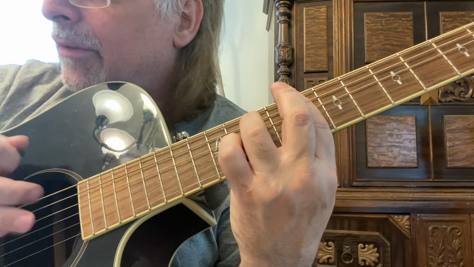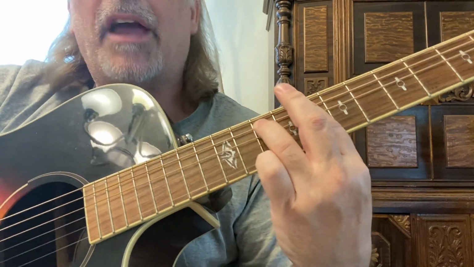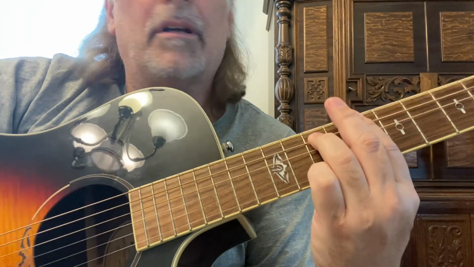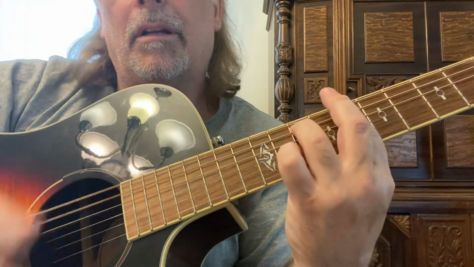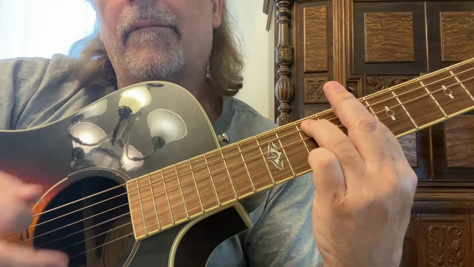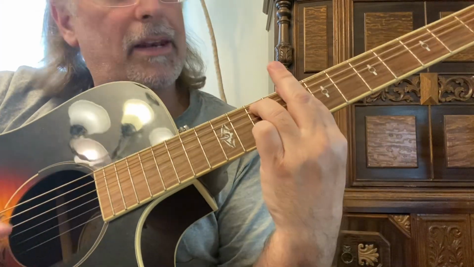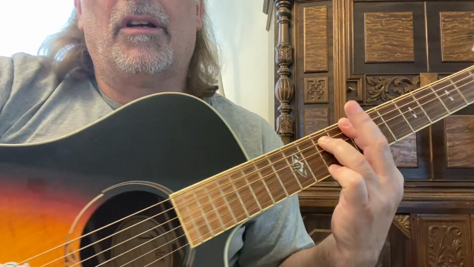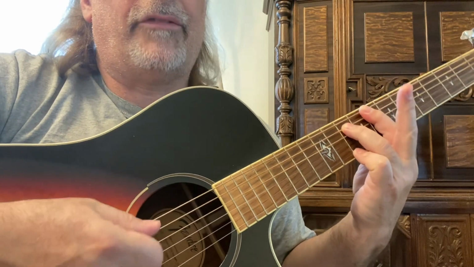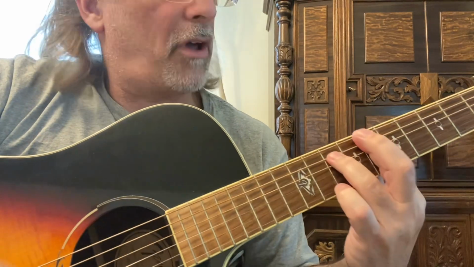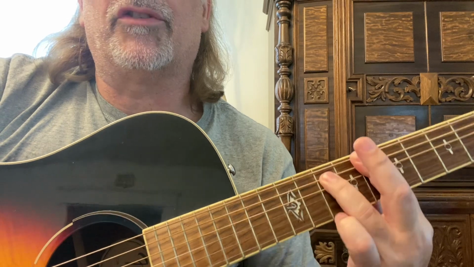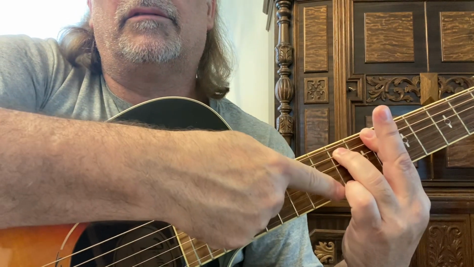So C minor 7th, you can use the 9th. C minor 7th and that 9th. That 9th is just, see, no 2nd finger, barring on the 8th fret. That's the minor 7th, just your 1st and 3rd.